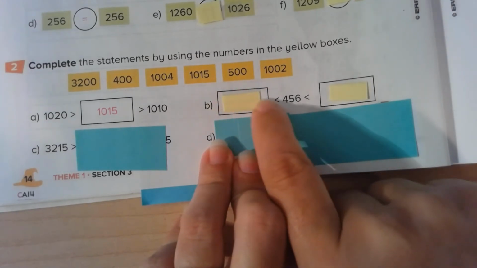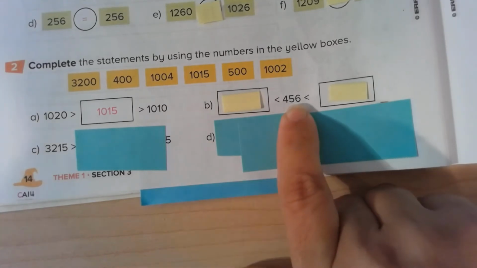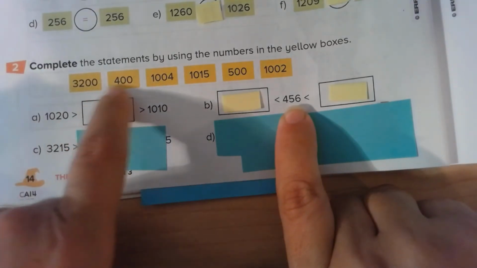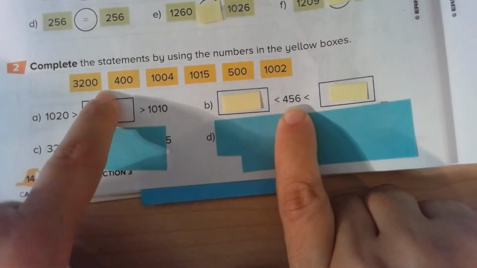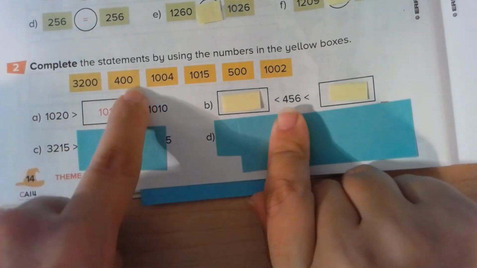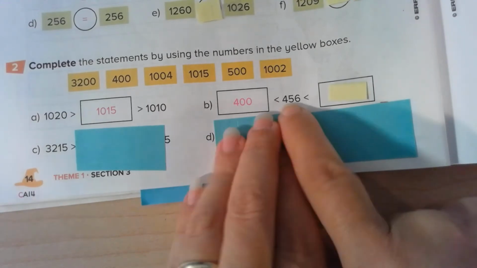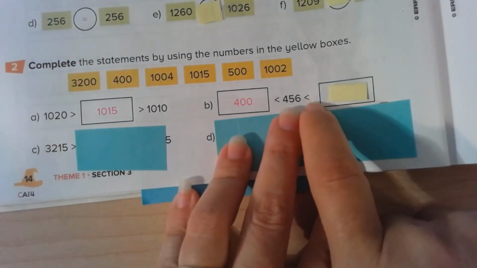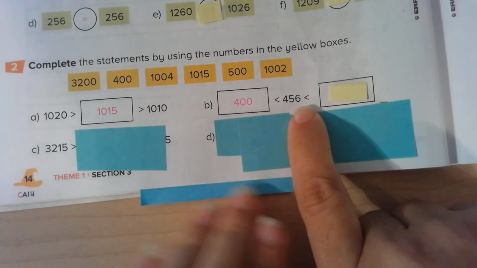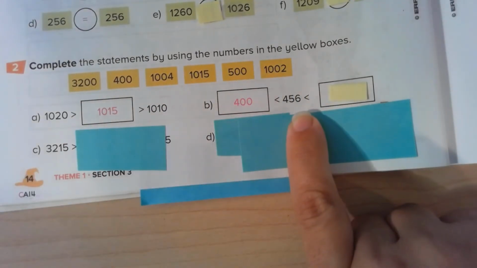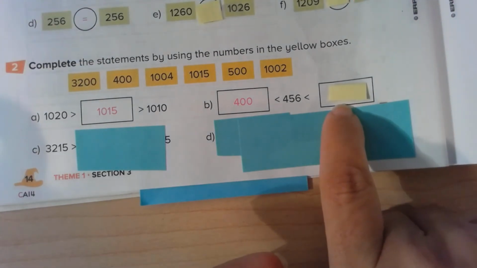So the first number is less than 456. Look at this. There's only one number here less than 456. They can't fool us. It's 400. Yeah, 400. But now I need a number that is greater than 456. All of these numbers are greater than 456. So why wouldn't I just put in any number?